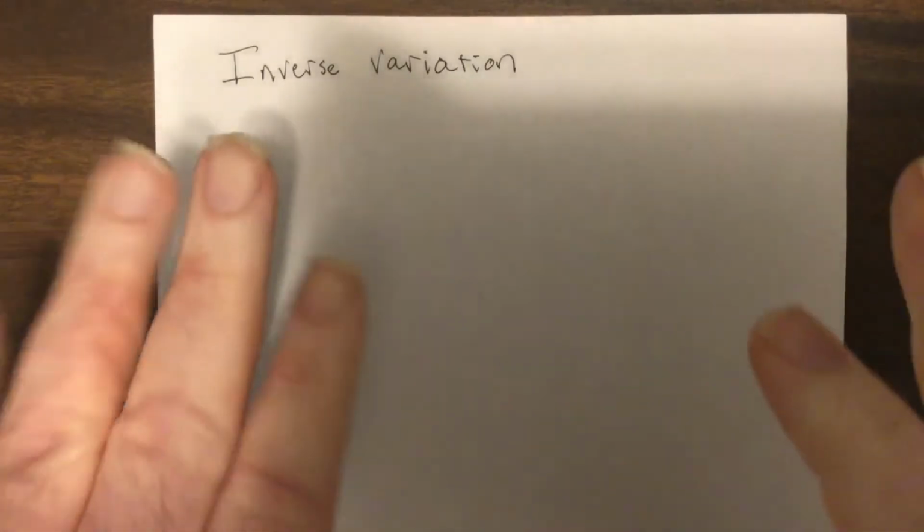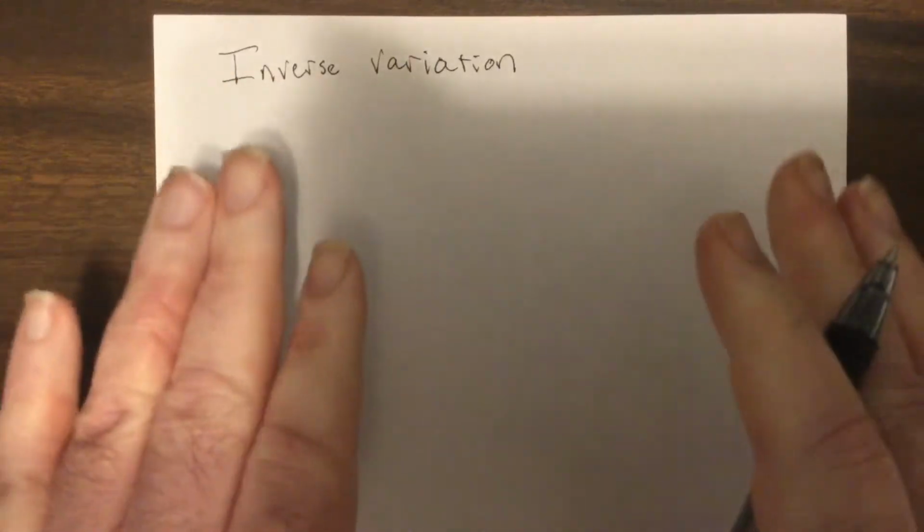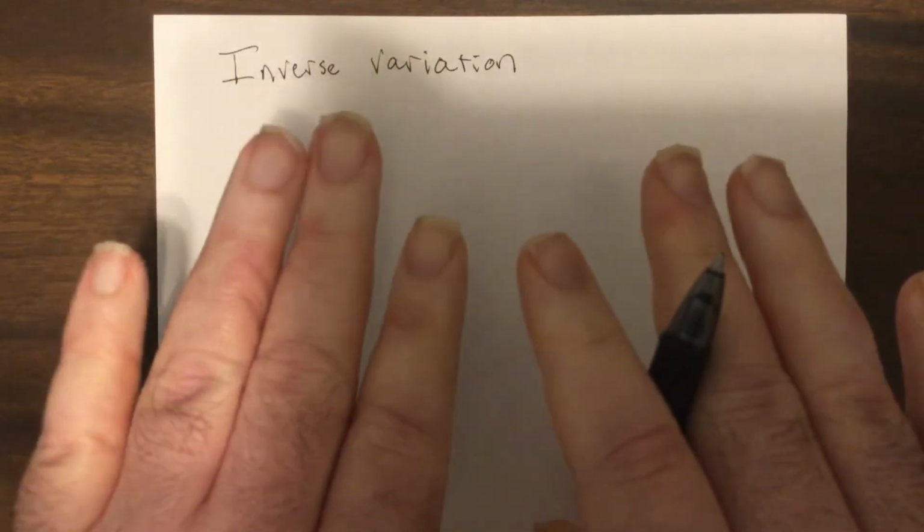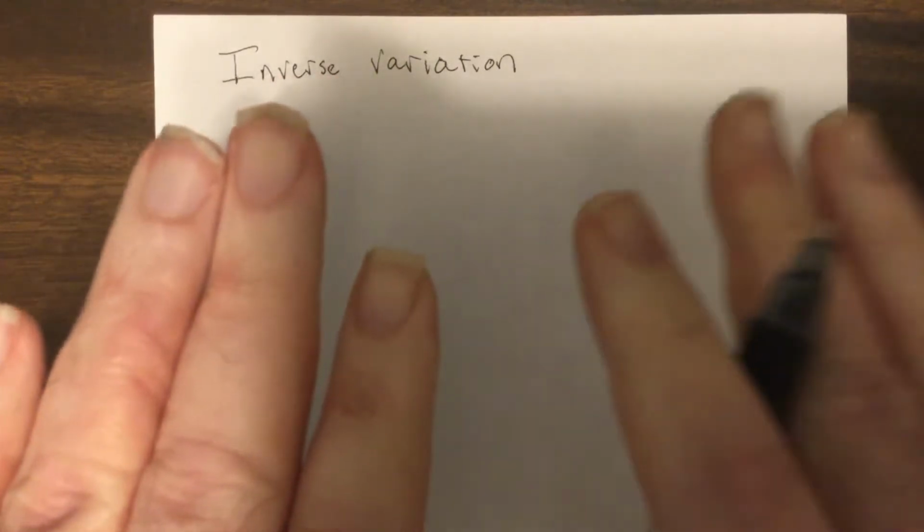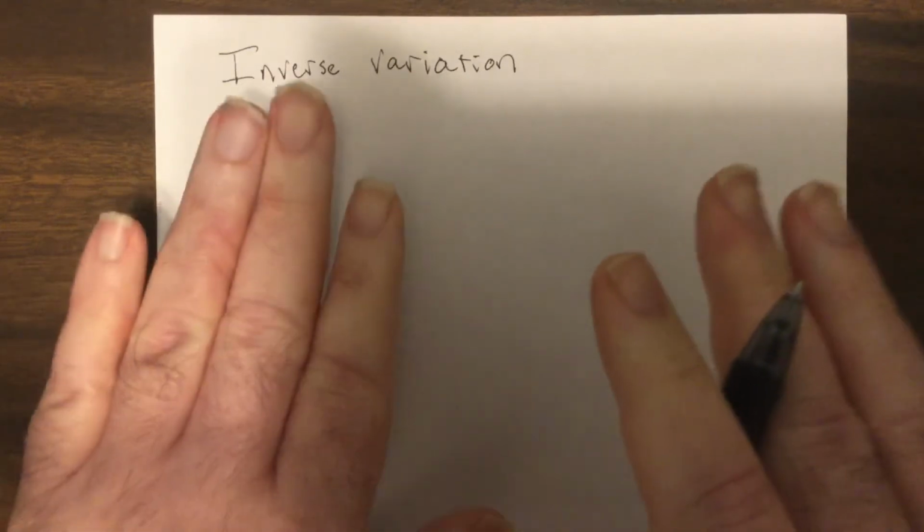So, yesterday we did direct variation. That's where variables are influenced on each other, or items are influenced on each other. So as one gets bigger, the other gets bigger. One gets smaller, the other one gets smaller. So the more I buy, the more it costs. So things like that. Now today we're going to do the reverse.